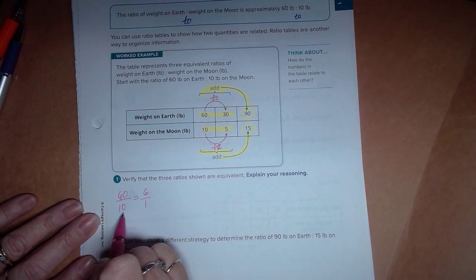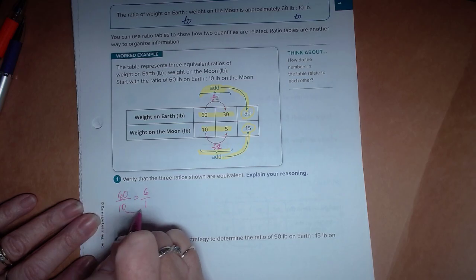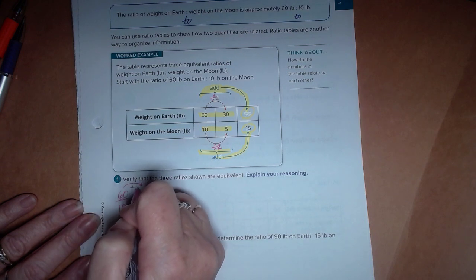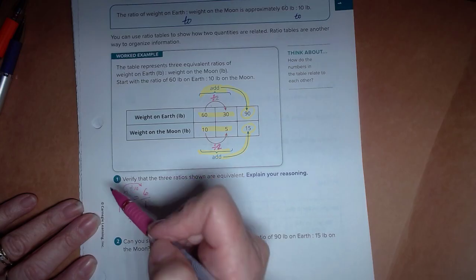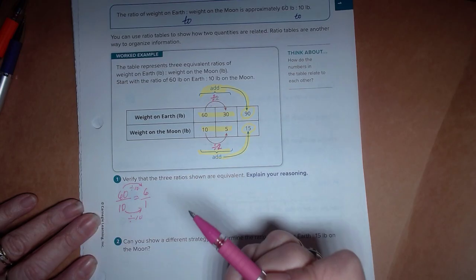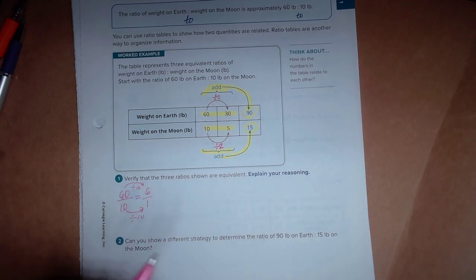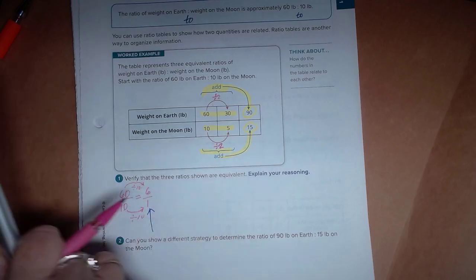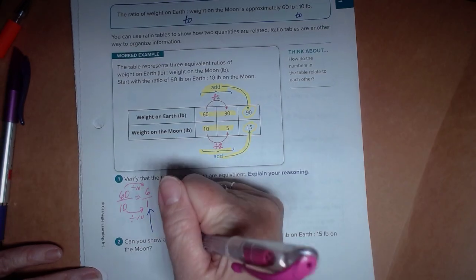So let me just show you, just like we've been doing. 10 divided by 10 gives us 1. 60 divided by 10 gives us 6. Do you see that that all works out the same? So our quotient for 60 to 10 is 6.